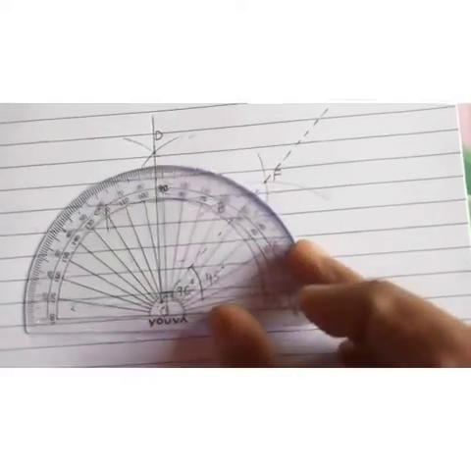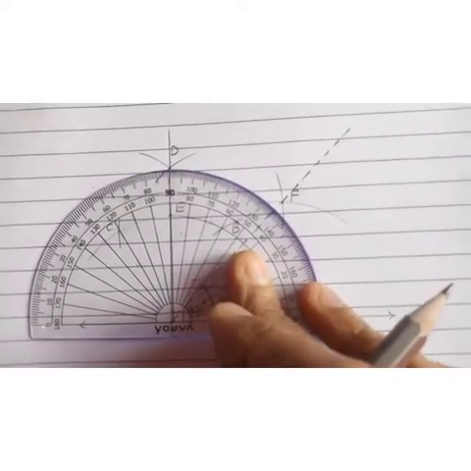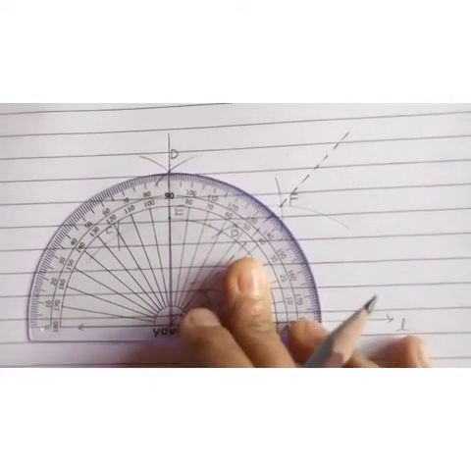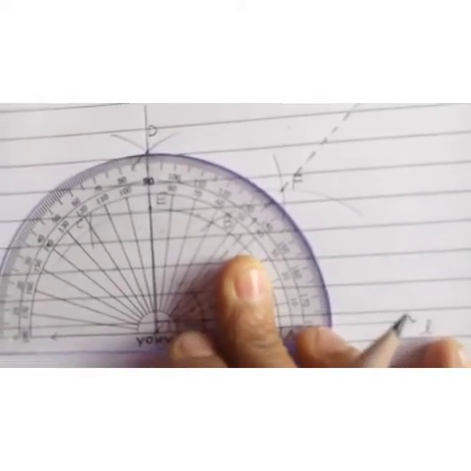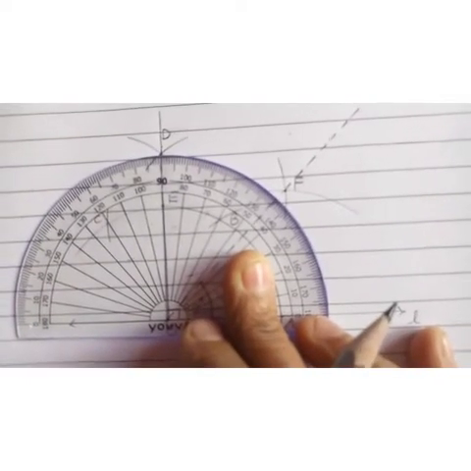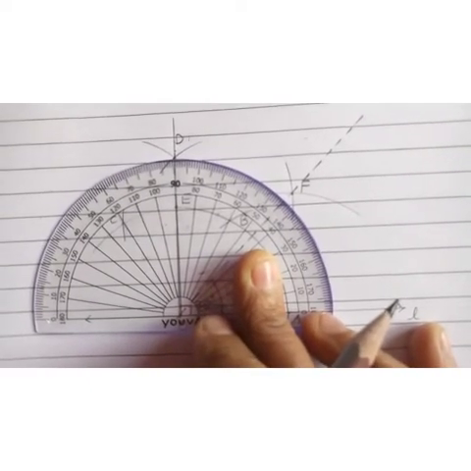So observe it with the help of your protractor. Now place the scale. See here, it is exactly coinciding with 45 degrees. Is it visible, children? I hope it is visible.